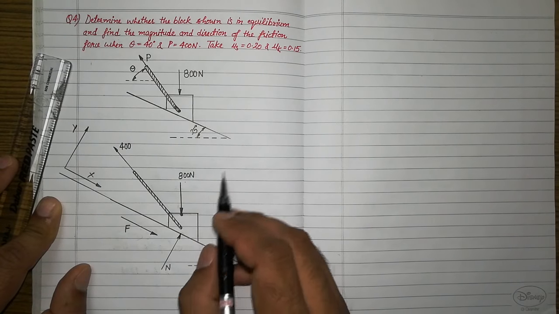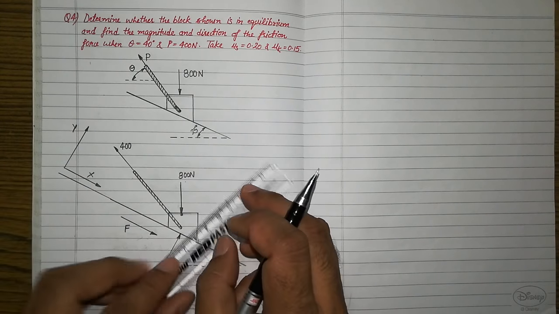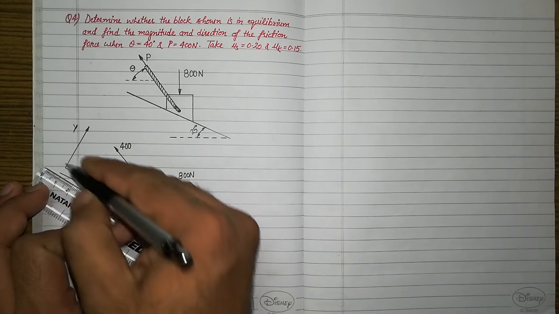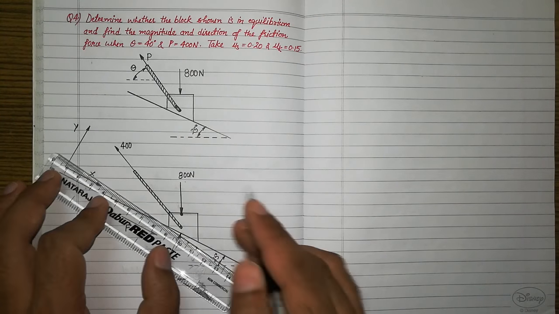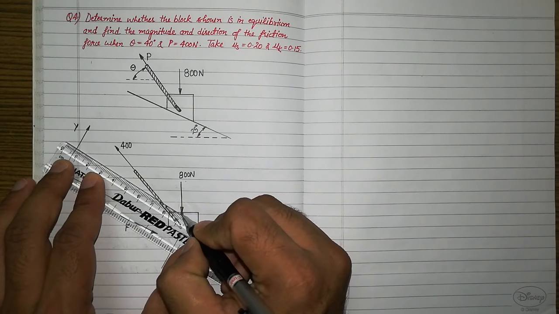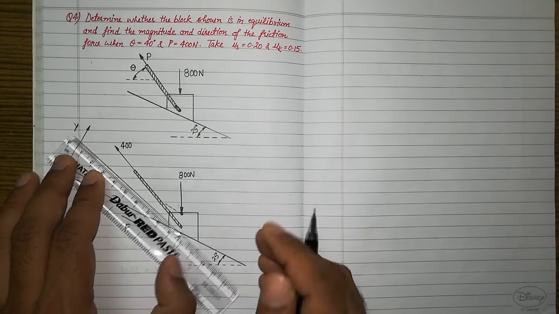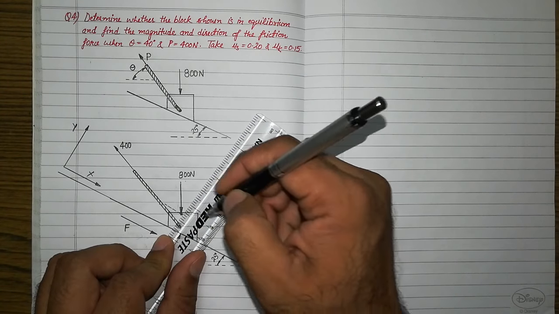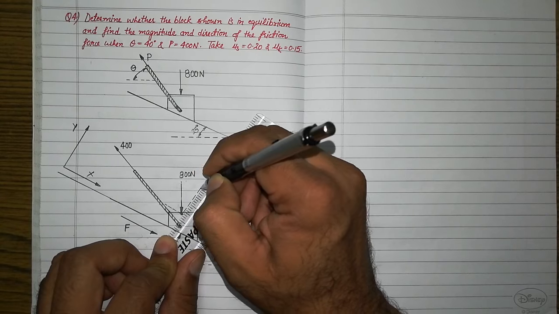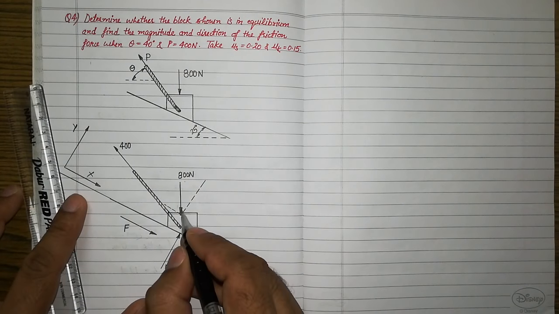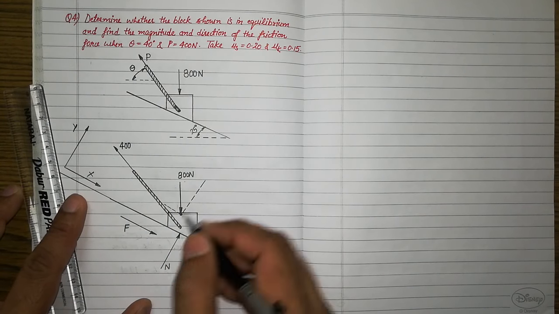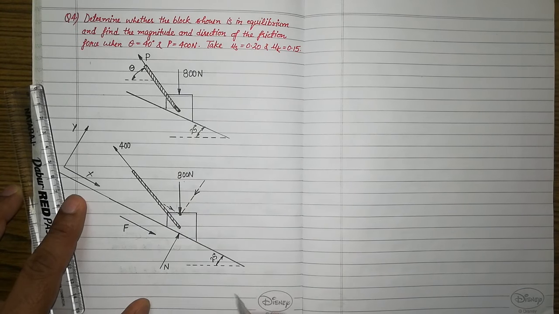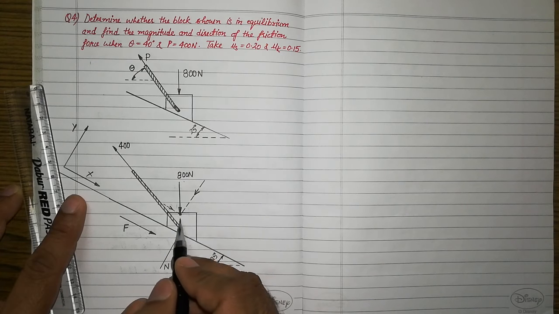So how to find the components? Suppose this is the point of application. From that point of application we will draw two lines. One will be along the x-axis, or we can say along the inclined surface. So let us say this is the first component, and the second component will be along the y-axis, or normal to the inclined surface, from the point of application. Now you see this particular arrowhead is acting towards the point of application. So in these two components also we will show their arrowheads towards the point of application.